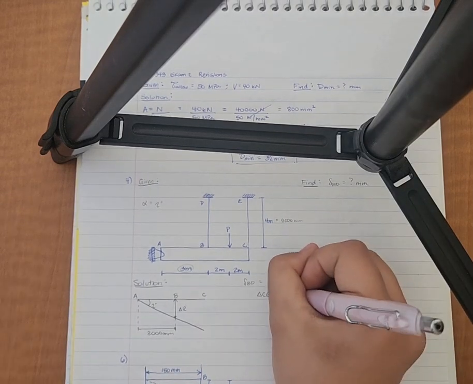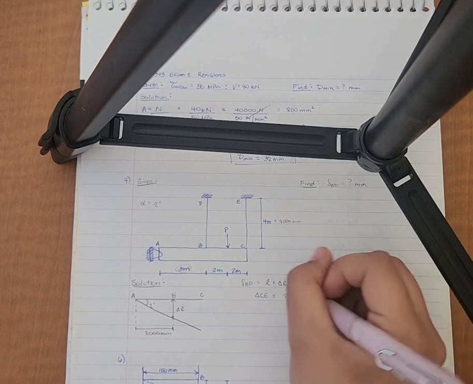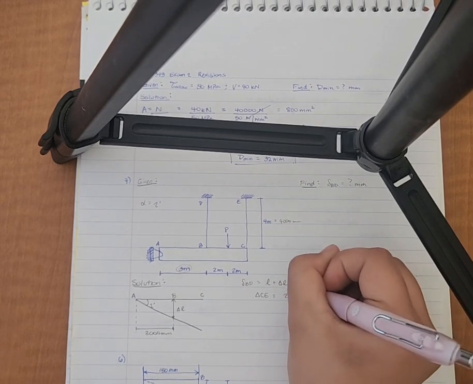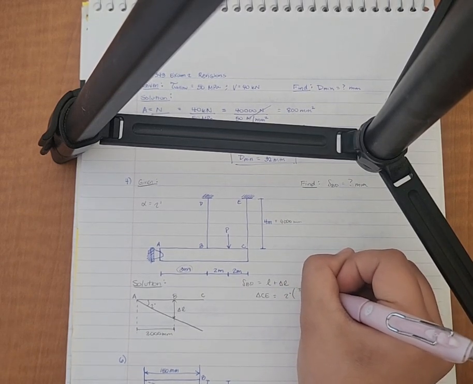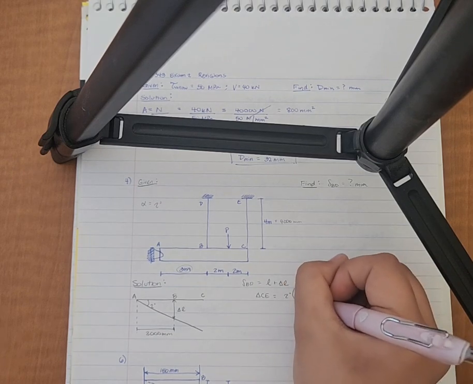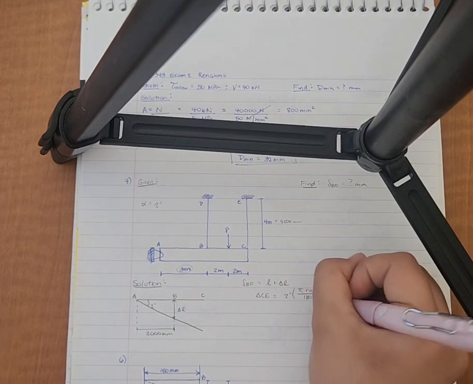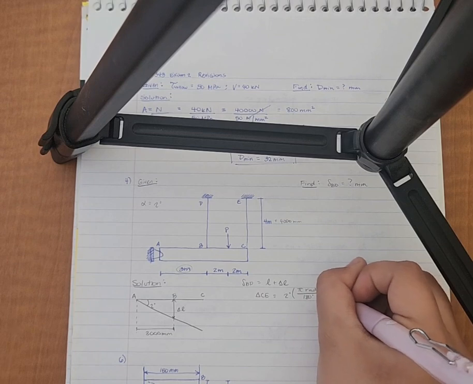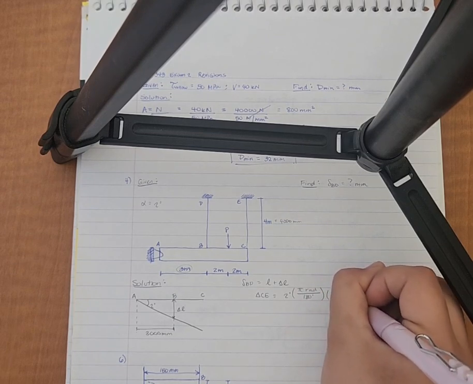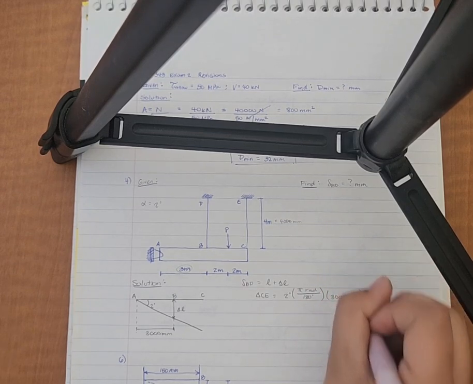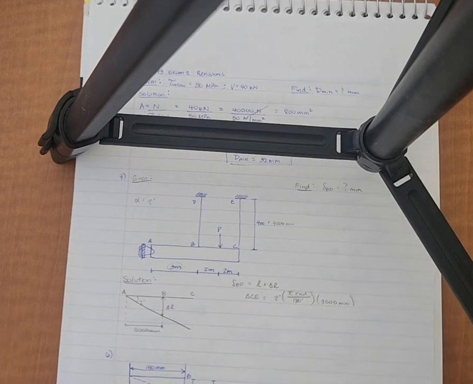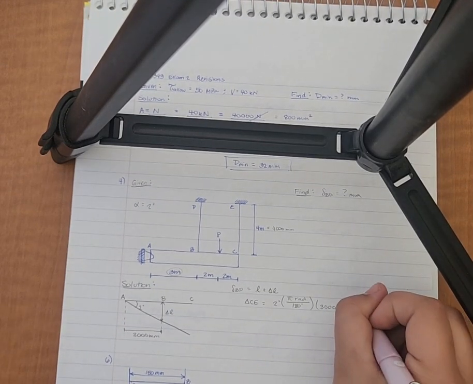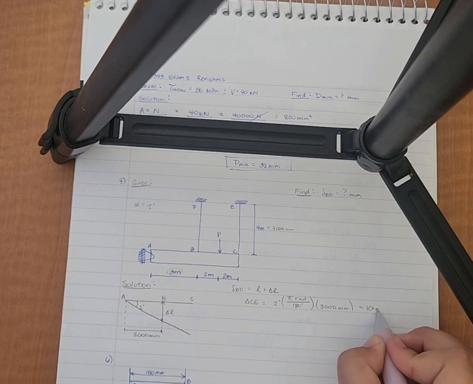So we want to convert 2 degrees to radians, of course. So that's multiplied by pi rad over 180 degrees, and then times 3,000 millimeters. And with that, we get 104.72 millimeters.